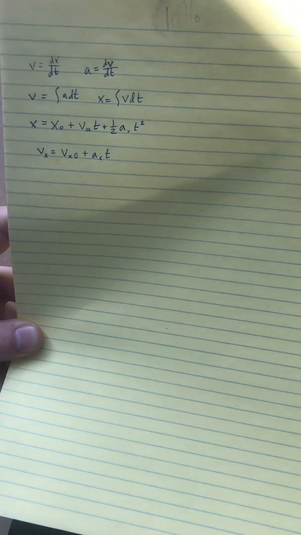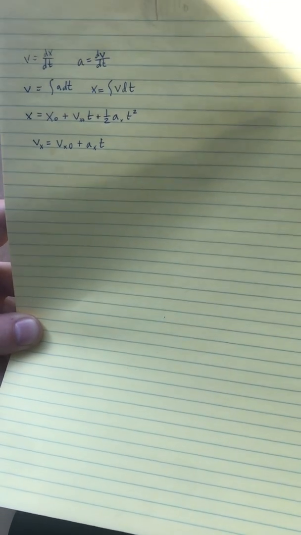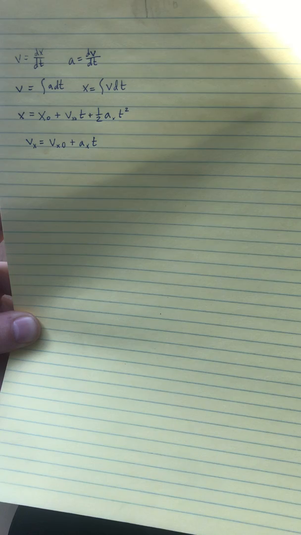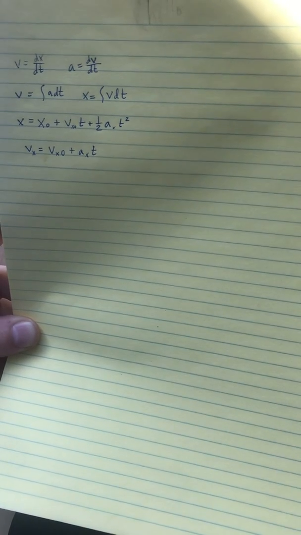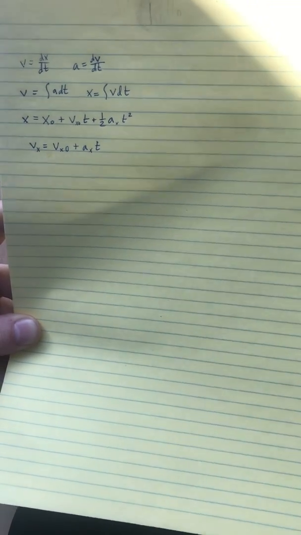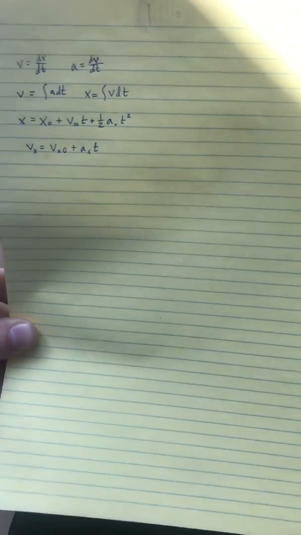The next equation we're going to know is for velocity. For velocity at any time, it's initial velocity plus acceleration times time. Those equations will come in handy, and you should definitely write those down.